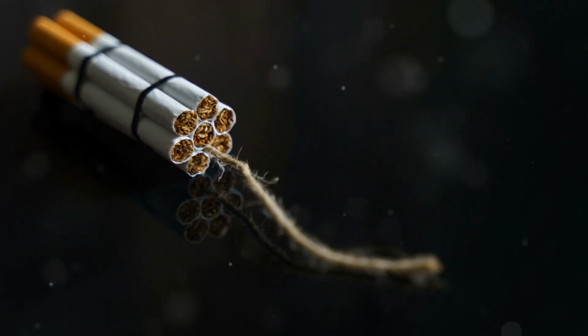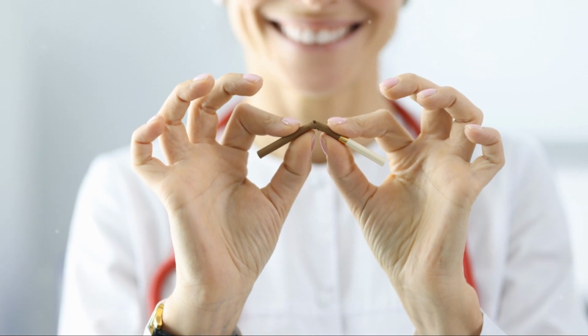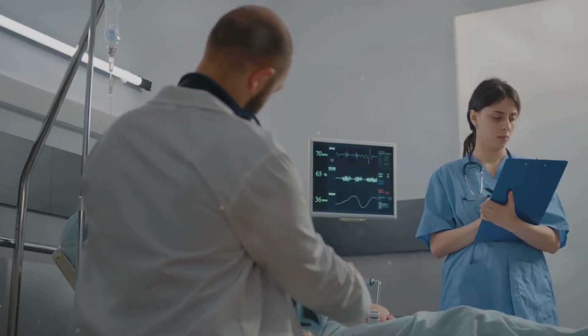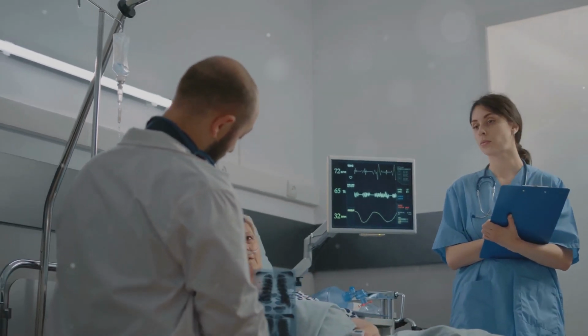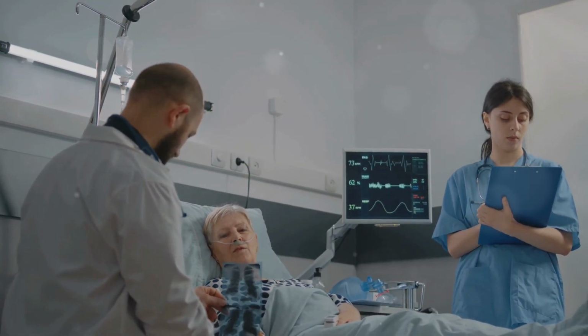It has been shown to not only increase the risk of developing the disease, but also to exacerbate its severity and complicate treatment. It can actually worsen the disease course. Patients who smoke often experience more severe symptoms and a higher likelihood of requiring surgery.